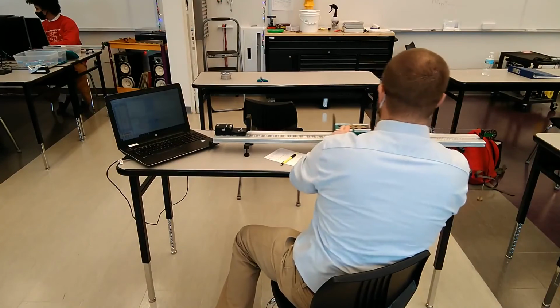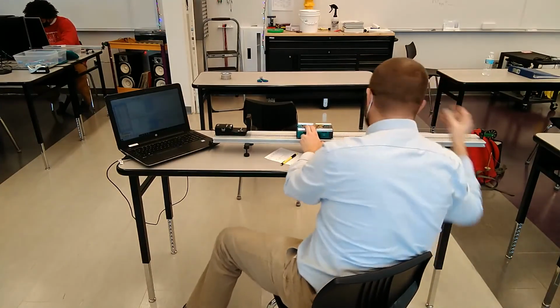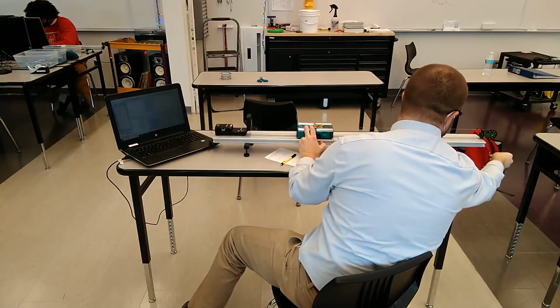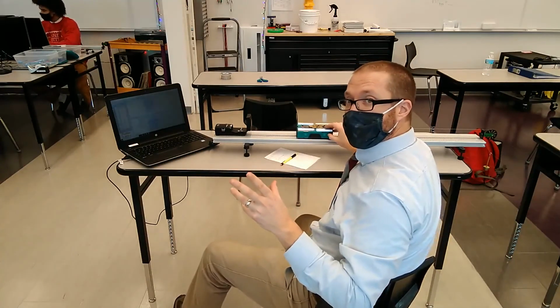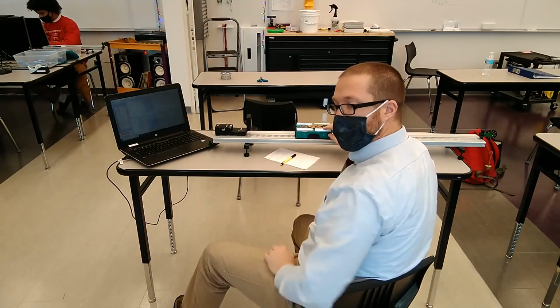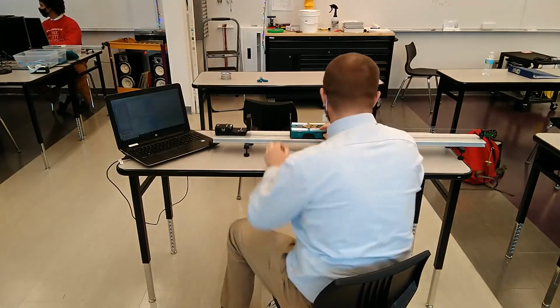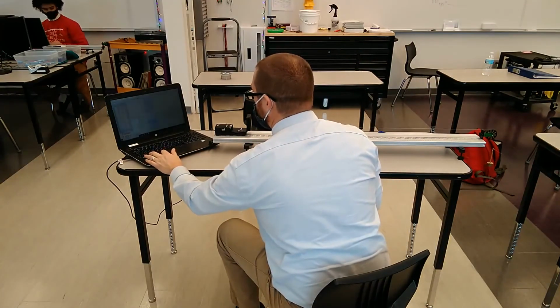All right. So now I'm going to take 20 grams off of the cart and move it over to the hanging mass. So I'm keeping the total mass of the system constant while changing the force on the system. All right? So I'm going to do it again. You collect here.